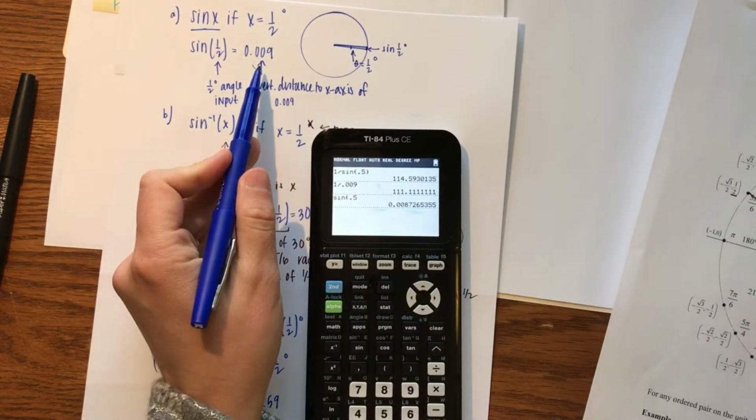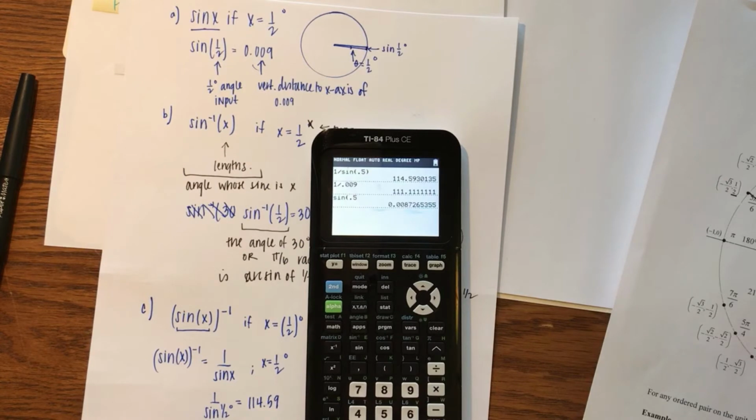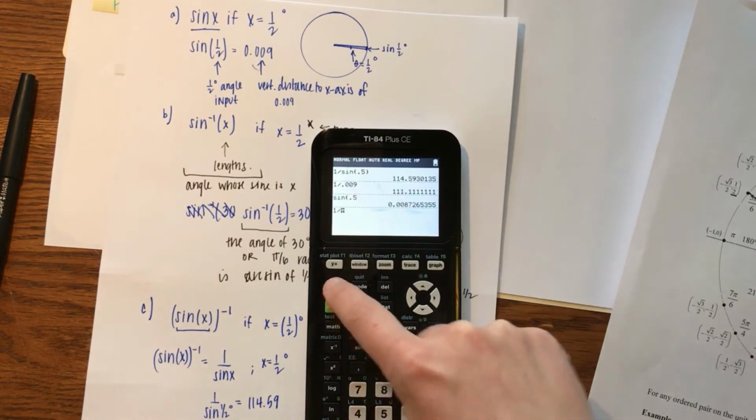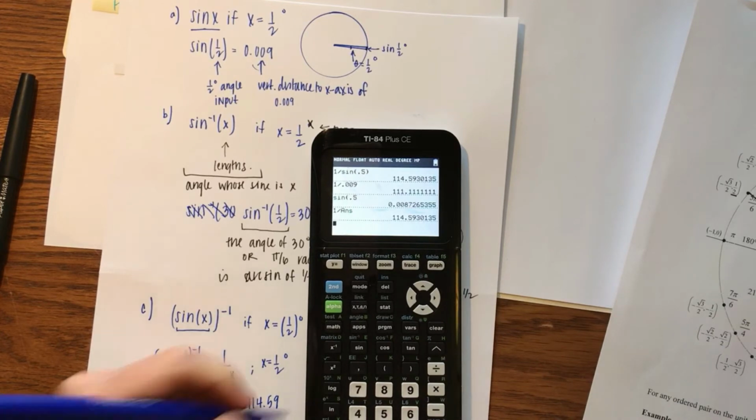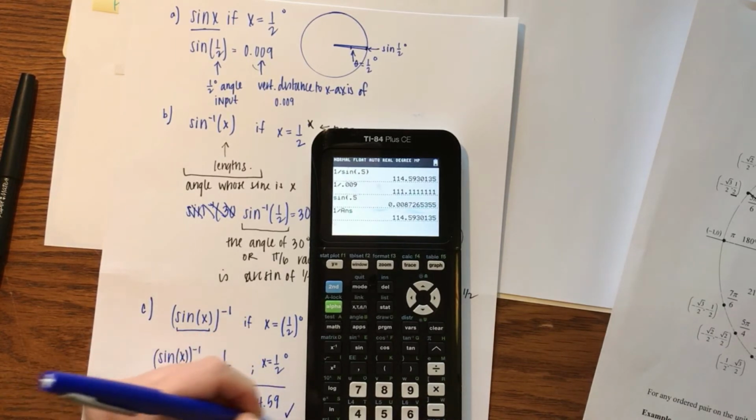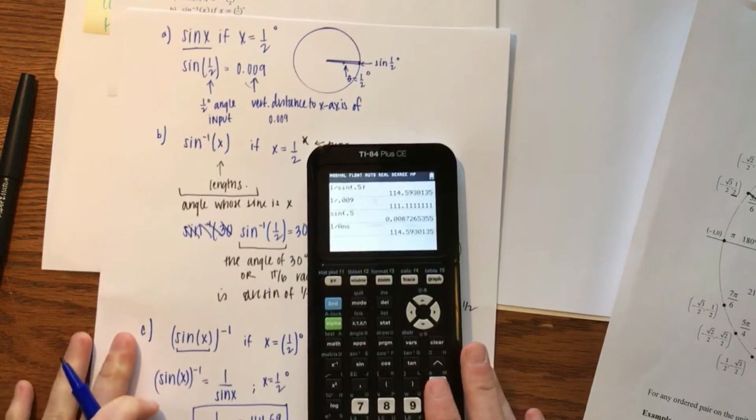I wonder if this is just a degree of rounding error. I rounded this to 0.009. What I'm looking for is 1 over that answer to match what I got down here. Ah, and indeed it does. Okay, that was just a rounding error. So I'm happy with those solutions.